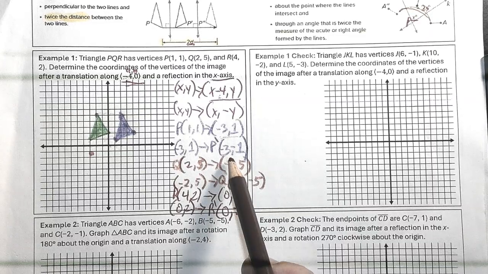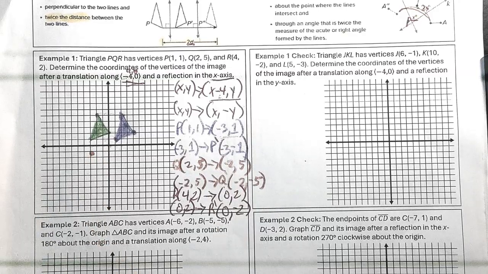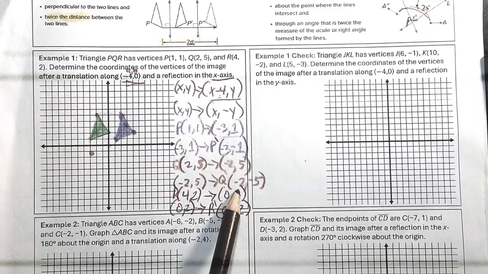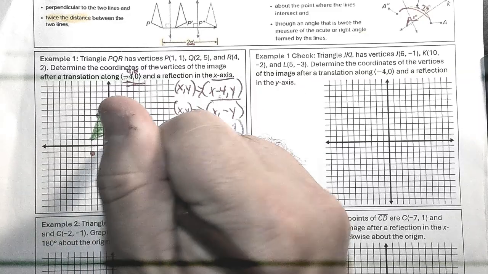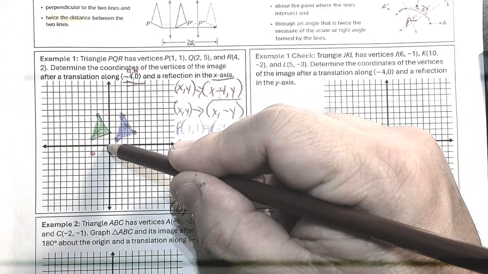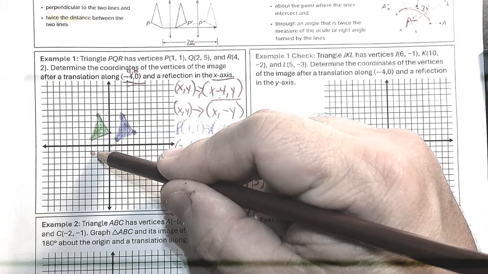All right, so now our -3, -1. Okay, and then -2, -5.